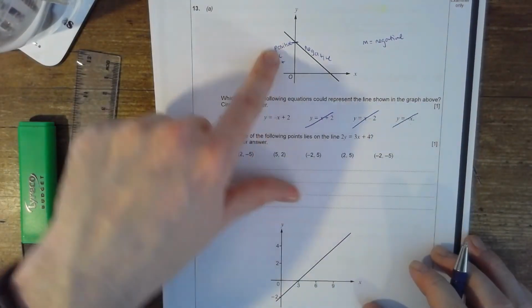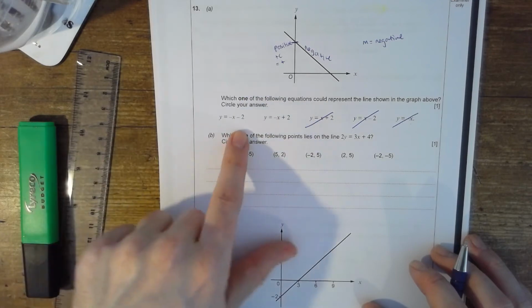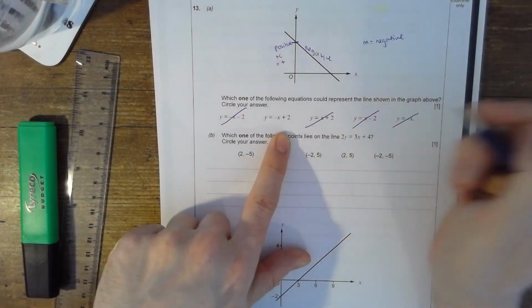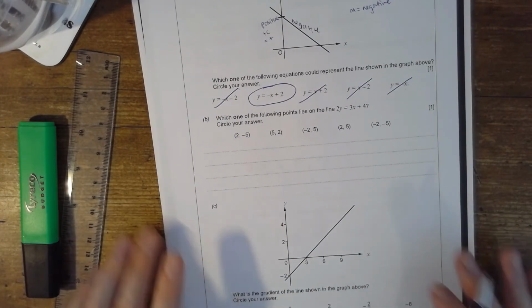So then it's got to have a positive y-intercept. So it's got to have a plus number. That's a minus number there, which leaves me with just 1. So it must be that one there. Okay, that's the only one it could work.